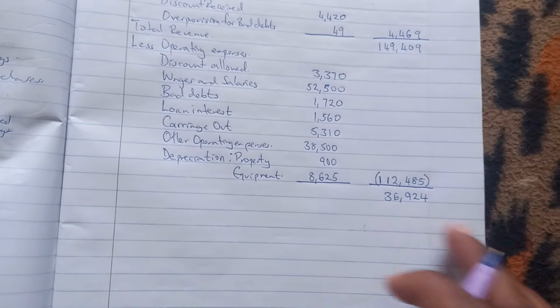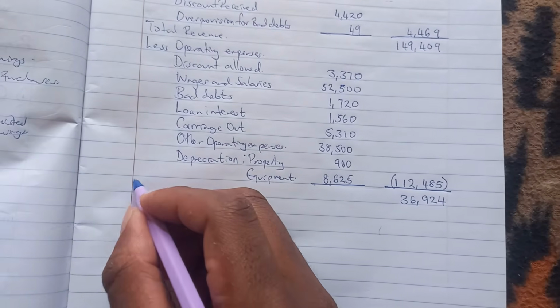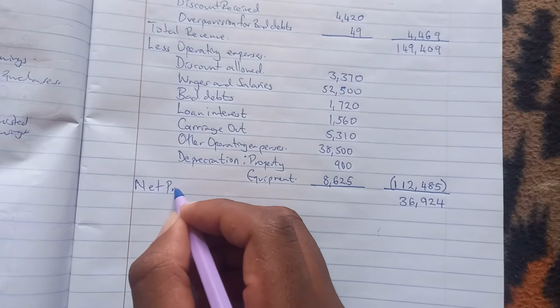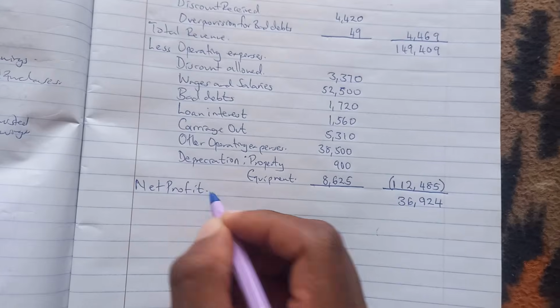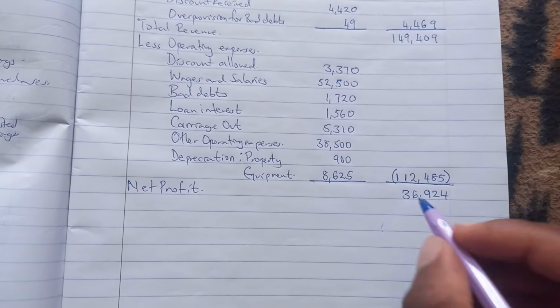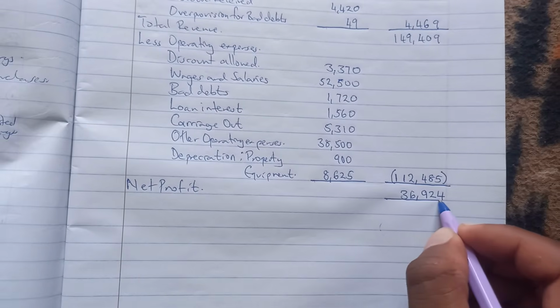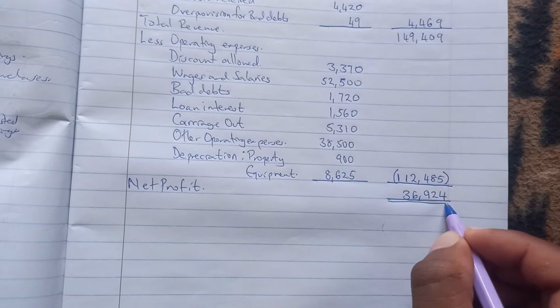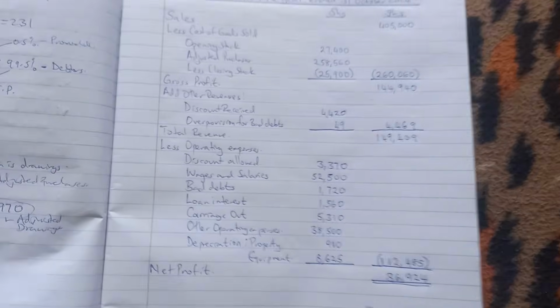And this is a positive value, so it is net profit. So our net profit is 36,924. And since we are not continuing, we are closing.